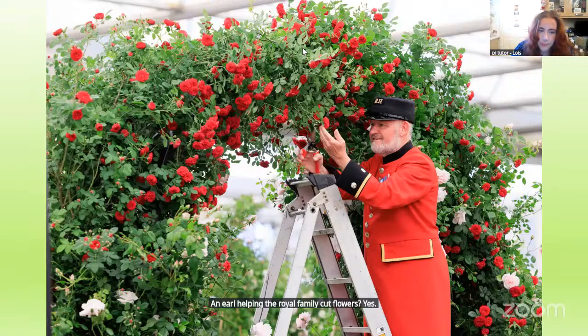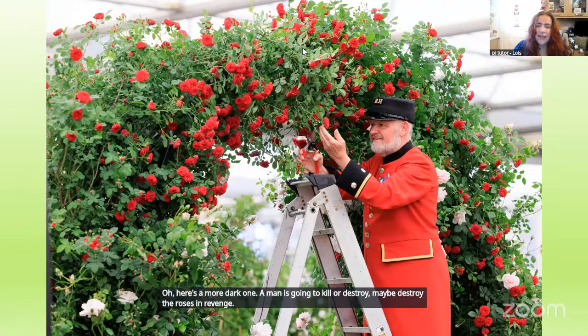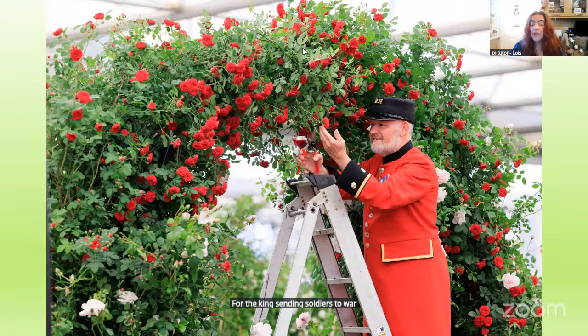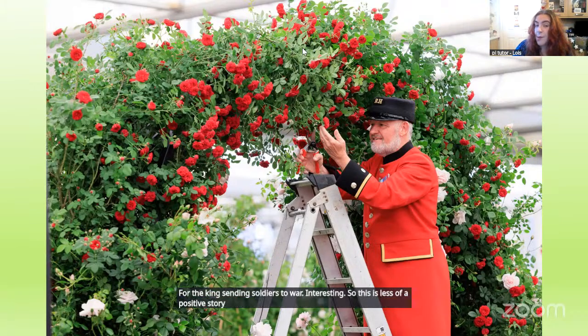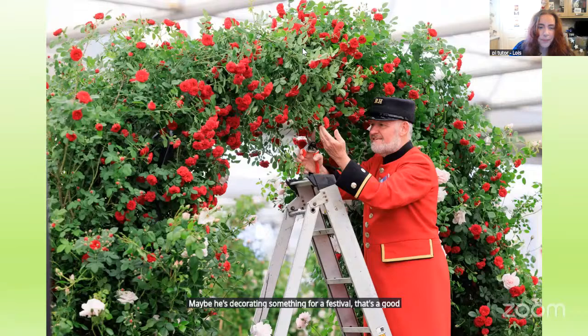Oh, here's a more dark one. A man is going to kill or destroy, maybe destroy the roses in revenge for the king sending soldiers to war. Interesting. So this is less of a positive story and maybe more of a darker plot. Maybe he's decorating something for a festival. That's a good suggestion. Prepping for a celebration day.